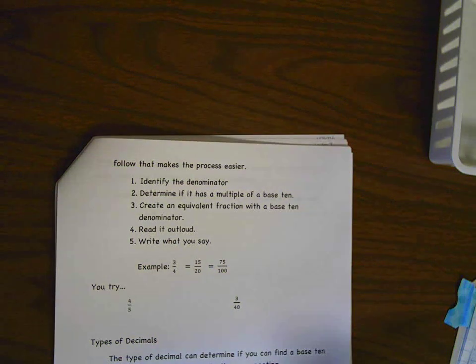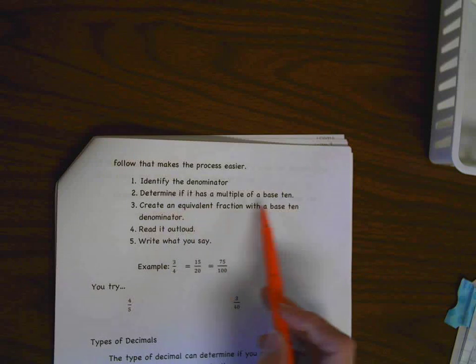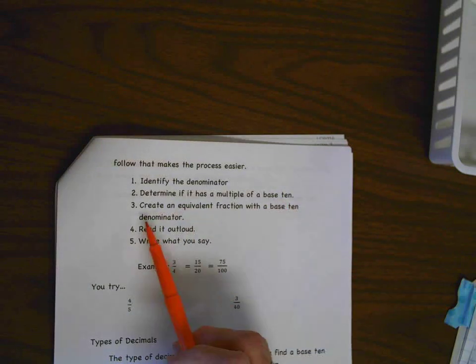Step number 1 is, first of all, you need to identify the denominator. Step 2 is you need to determine if it has a multiple of a base 10. If you remember the place value chart, every time you move to a new column, you multiply by 10. That's what I mean by a base 10. So you look at the denominator and ask, can this denominator go into some power of 10 evenly? That's what we mean by a multiple of a base 10.